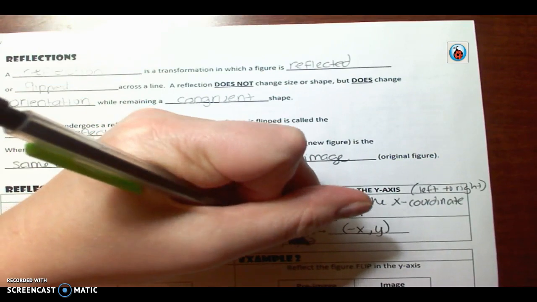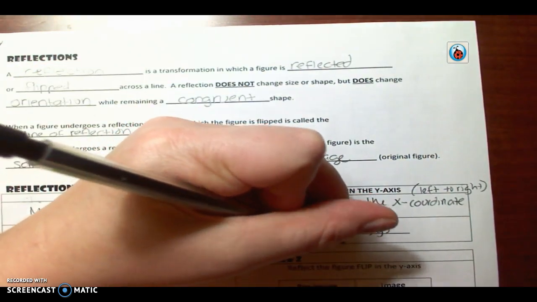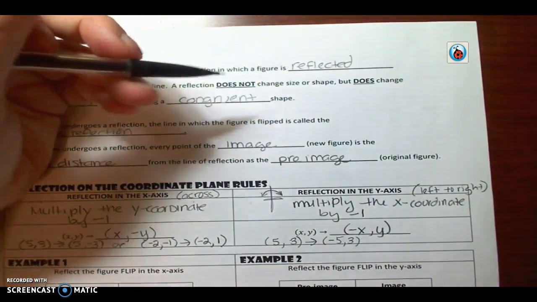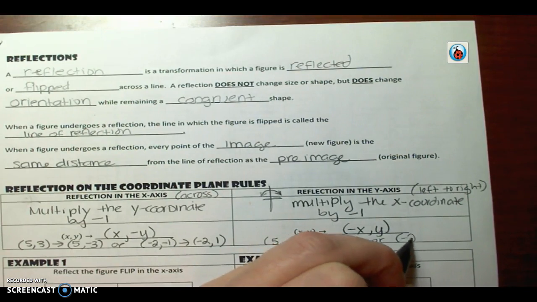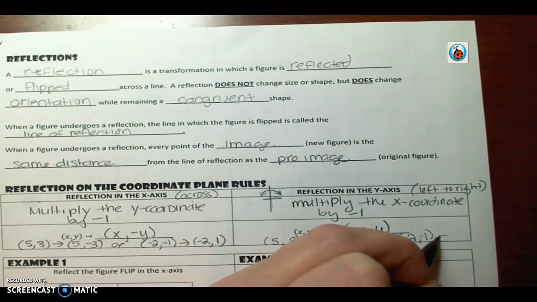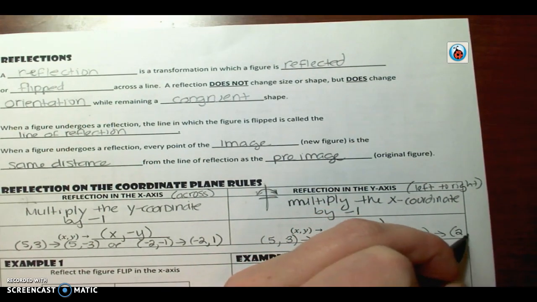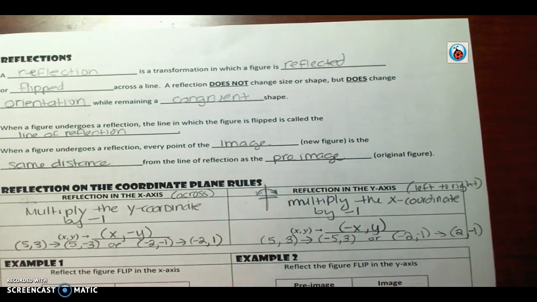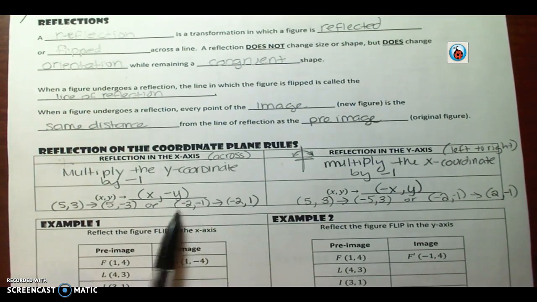So (5, 3), if I was reflecting it over the y-axis, would become (-5, 3). Or if I had (-2, -1), my x value becomes the opposite, which is a +2 now, but the y value stays the same. All right? So just to give you an idea about how we know this rule is really how it works, let's take a look at some of the graphing.